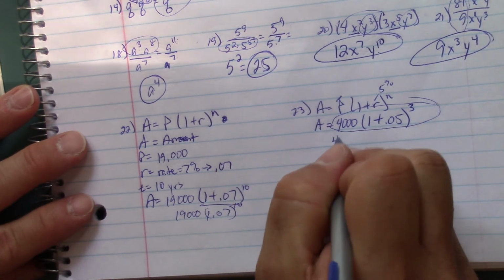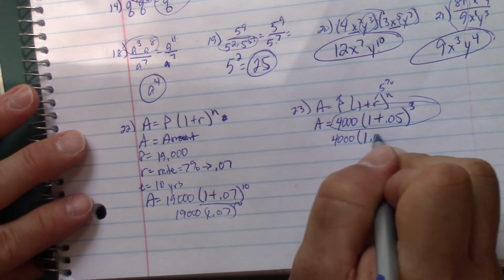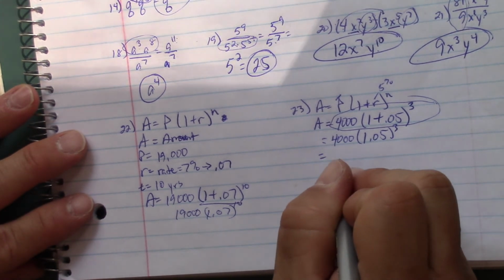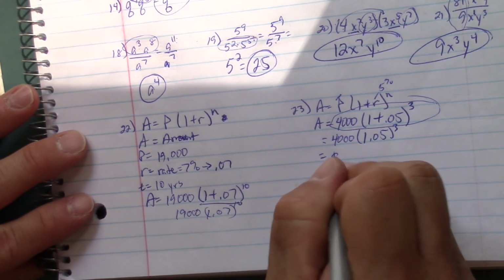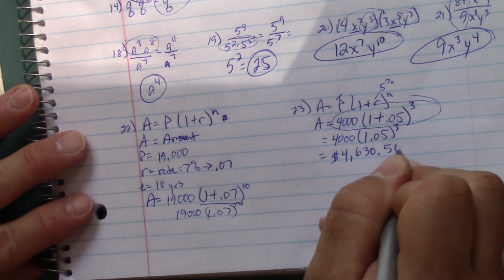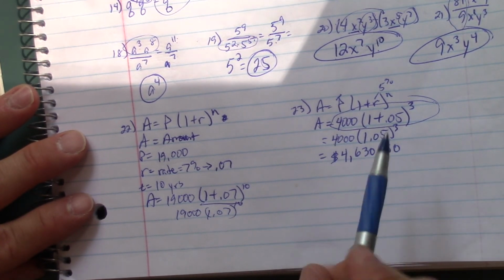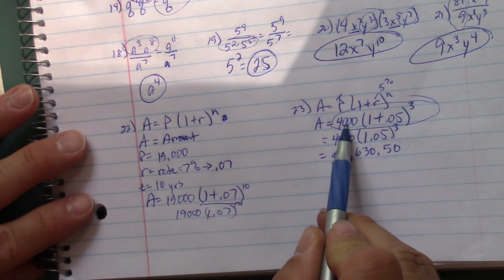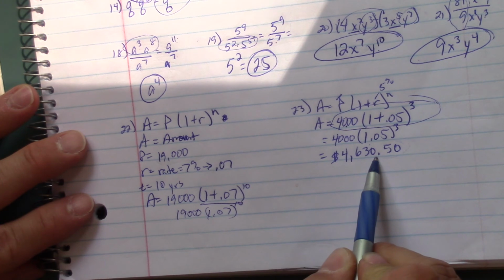Or, again, if you want to simplify this to 1.05 to the 3rd power, then you just plug that into your calculator. And when you do, you get $4,630.50. So if I asked you how much interest did they earn, you would say $630.50 because it started at 4,000 and it got to here, right?